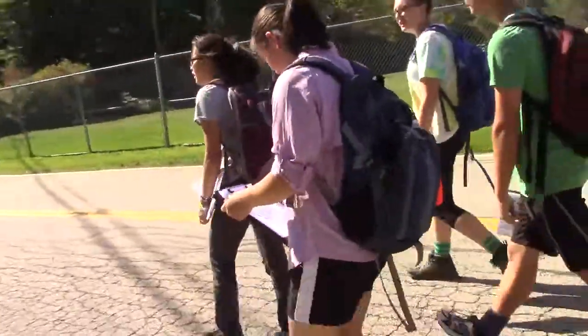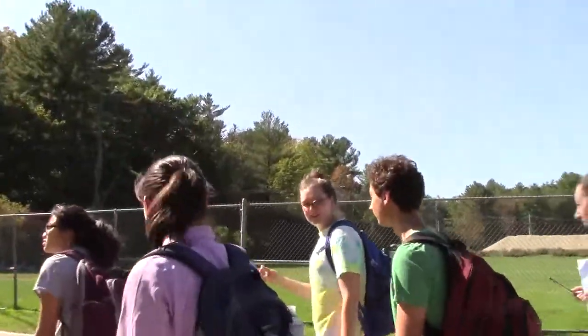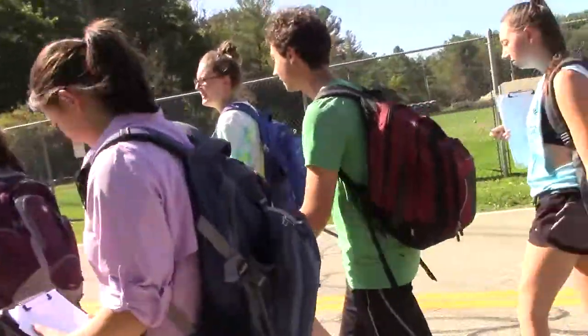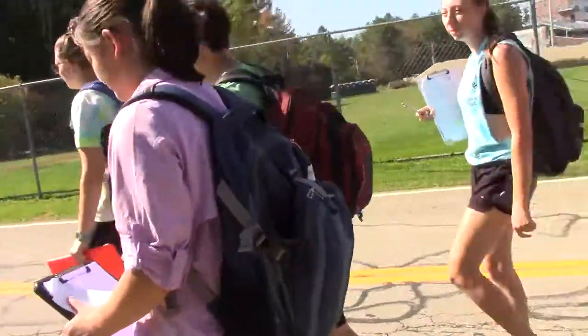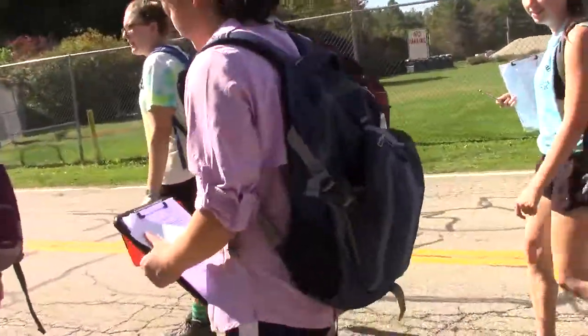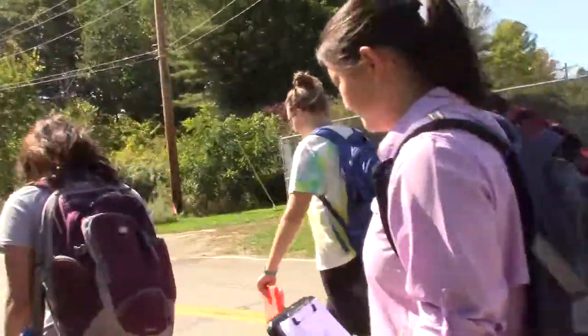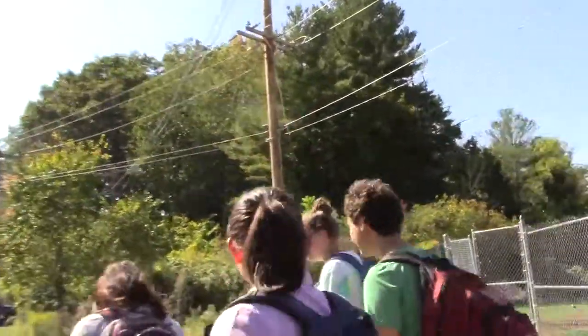I've heard that Jefferson has the shortest trail, but it's the hardest. It's really steep. It's all over rock, so you gotta be careful. But now you guys will know some of those trees up there.